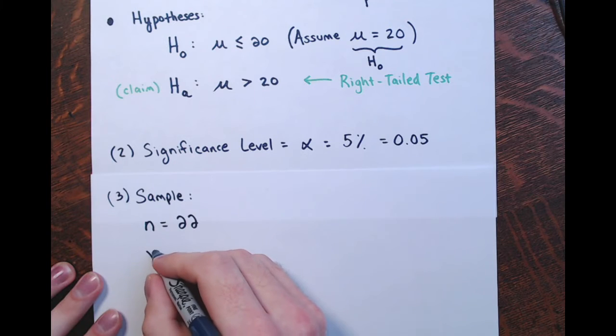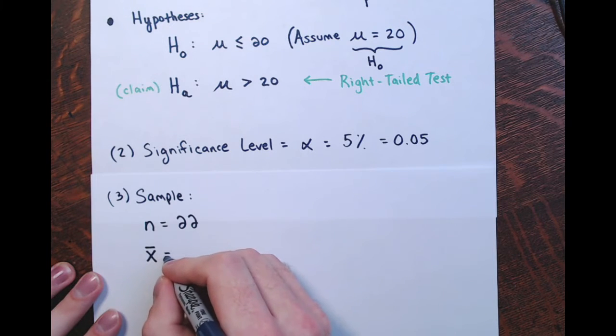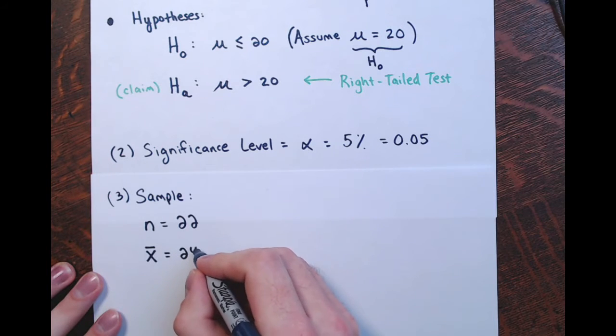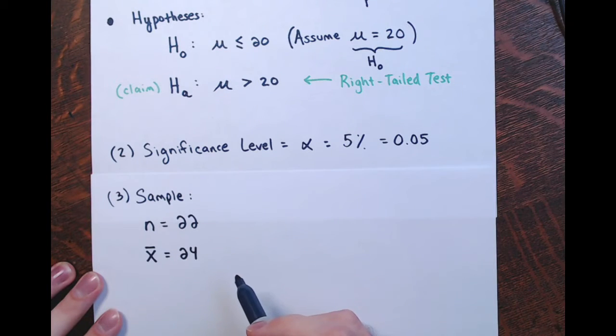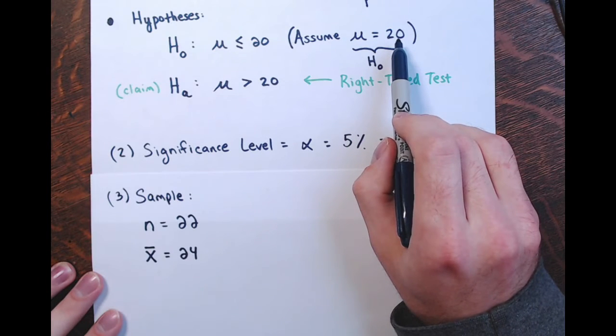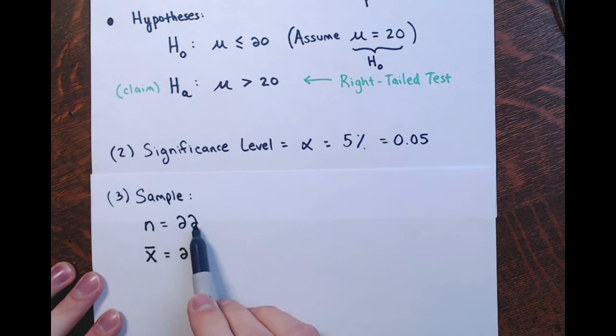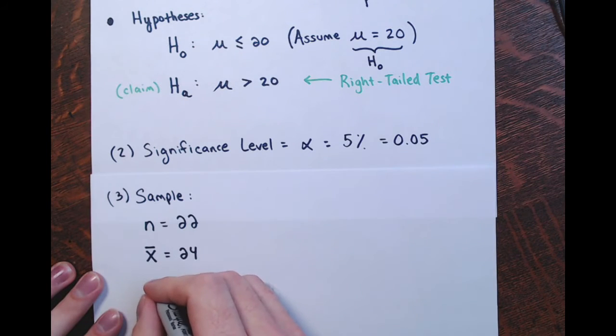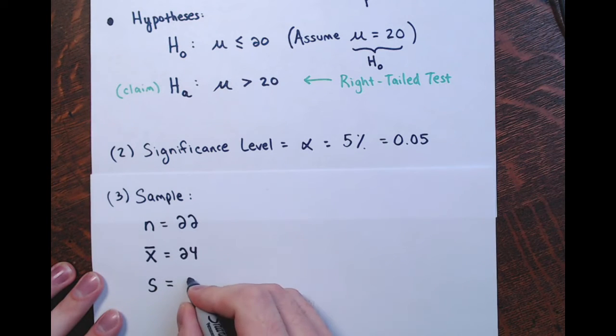The sample mean, right, so we're talking about x bar, I'll call it x bar here, was 24% down, right? So we're assuming the population mean is 20% down on a single family home. But these 22 home purchases, they put an average of 24% down. And the sample standard deviation, again given by s, was given to us. They told us it was 9% down, standard deviation for these 22 homes.